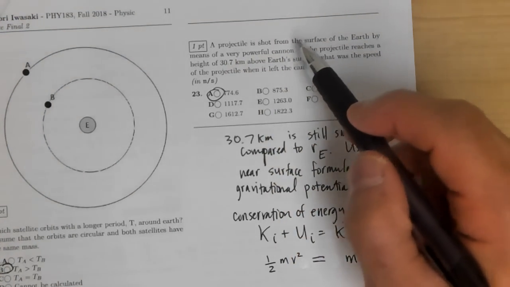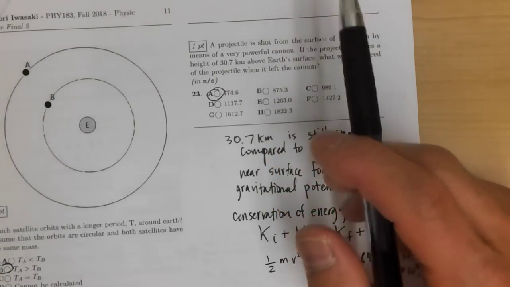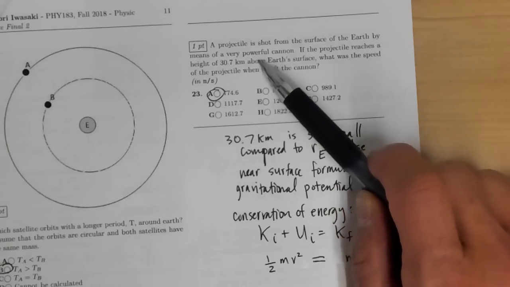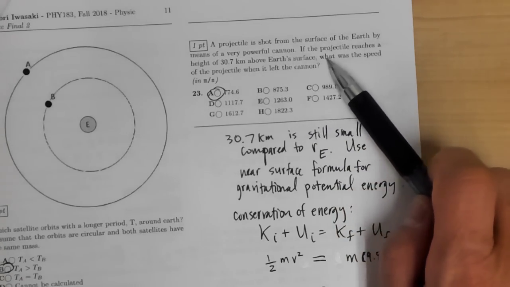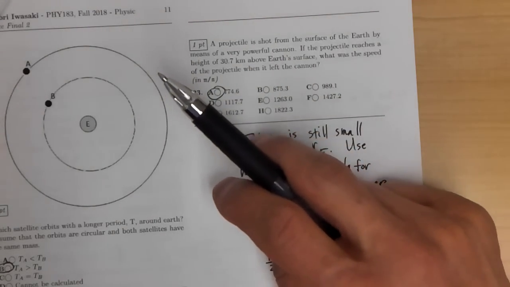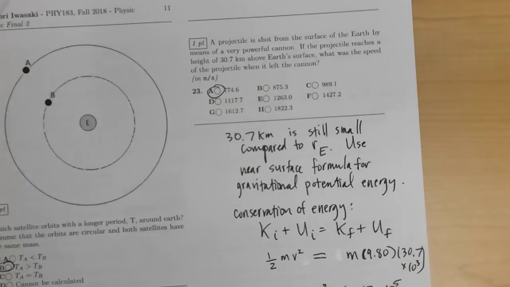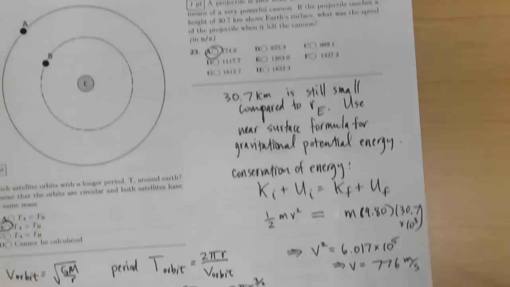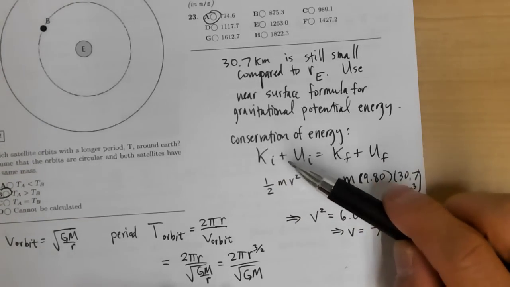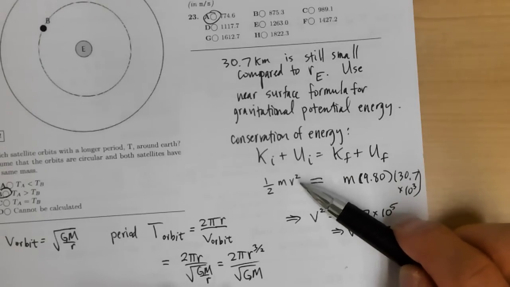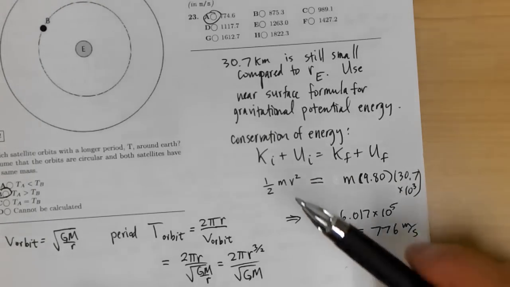Next problem, a projectile is shot from the surface of the Earth by a very powerful cannon. If the projectile reaches a height of 30.7 kilometers above Earth's surface, what was the speed of the projectile when it left the cannon? So even though it's a large distance, 30.7 kilometers is very small compared to the radius of the Earth, so we can use the surface of Earth gravitational potential energy formula, mgy. So conservation of energy: Ki plus Ui is equal to Kf plus Uf. So Ui will be 0, starts from the surface.